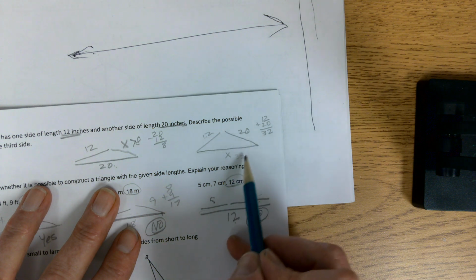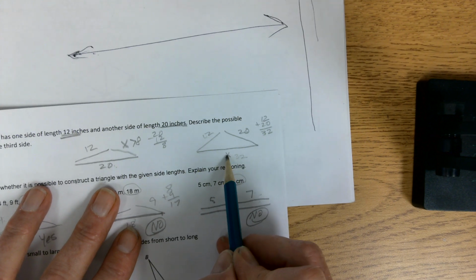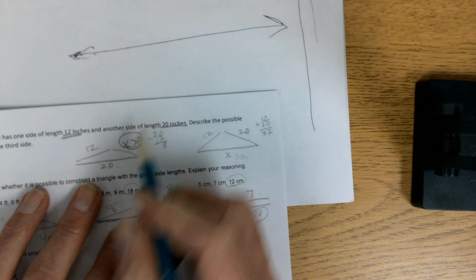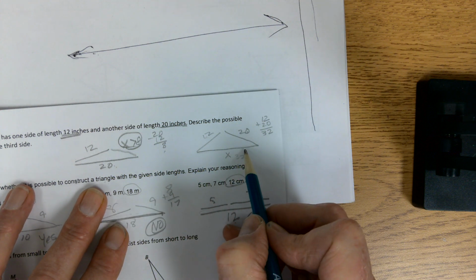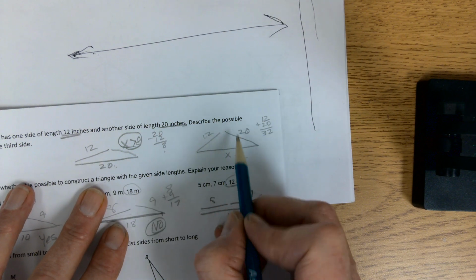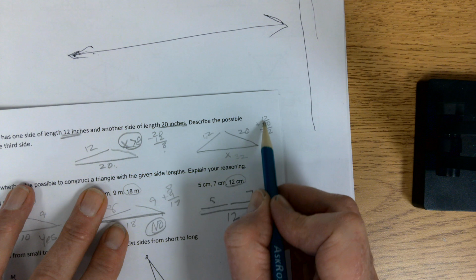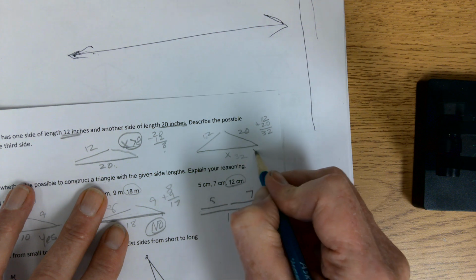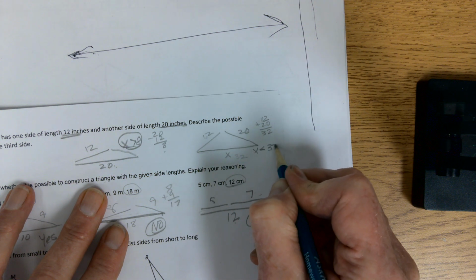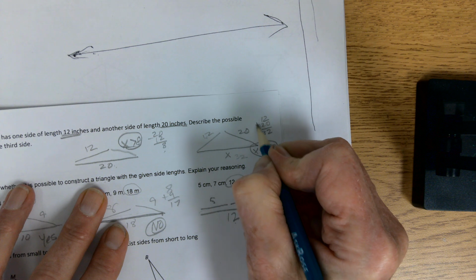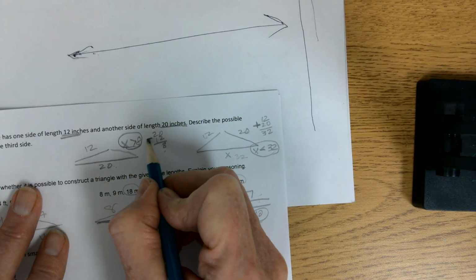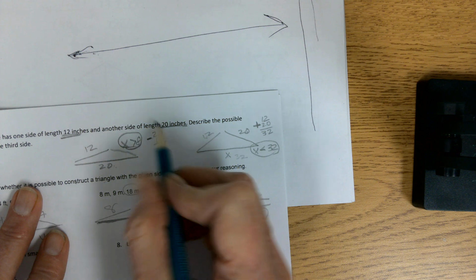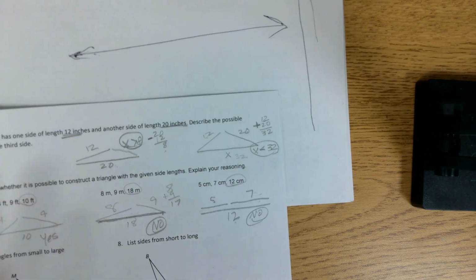But if I can make this side less than 32, it will be enough. So x has to be more than 8, that's when I subtract. But on this one it has to be less than the sum of them. So x has to be less than 32. I added for that. You could picture it. And if I subtract them, x has to be more than 8.